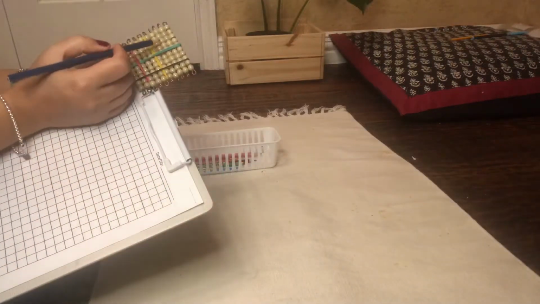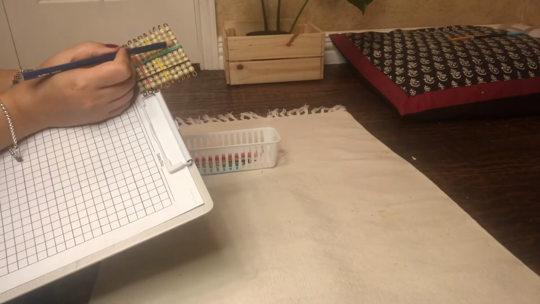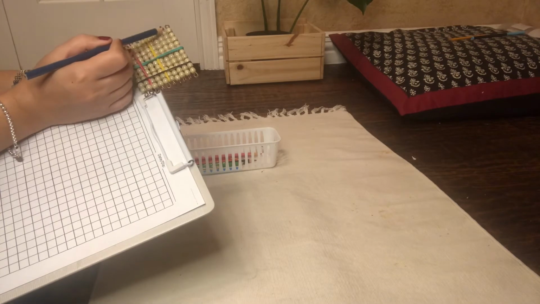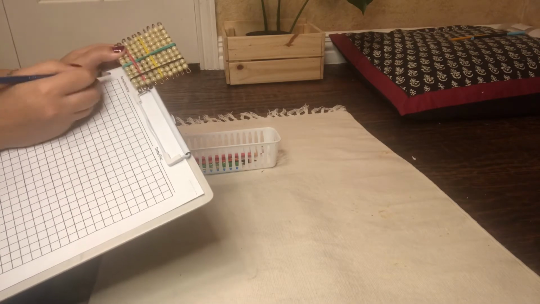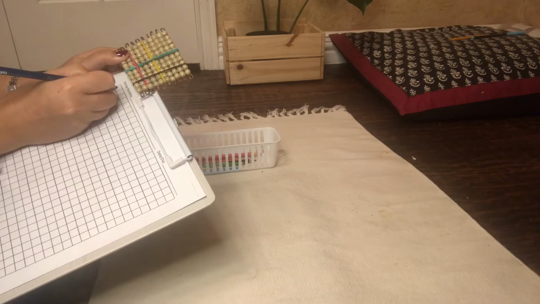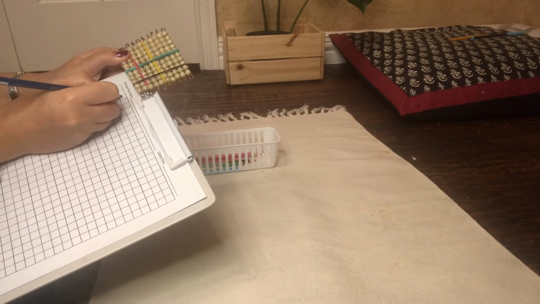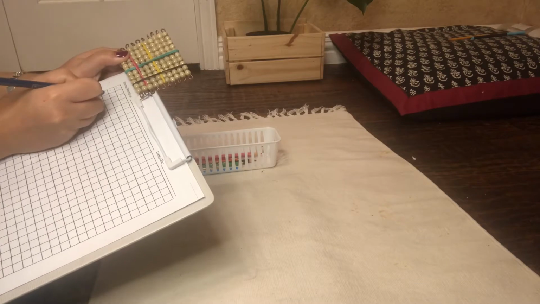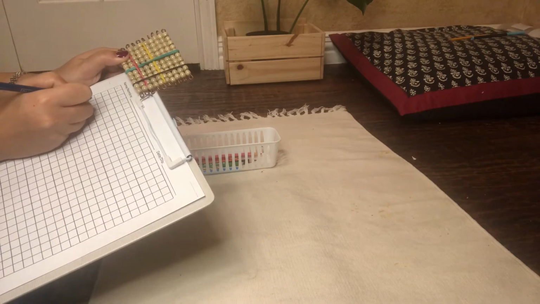I am going to make these areas on my paper. First this square: 5 by 5.